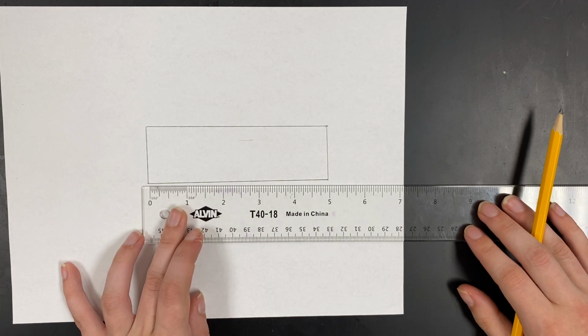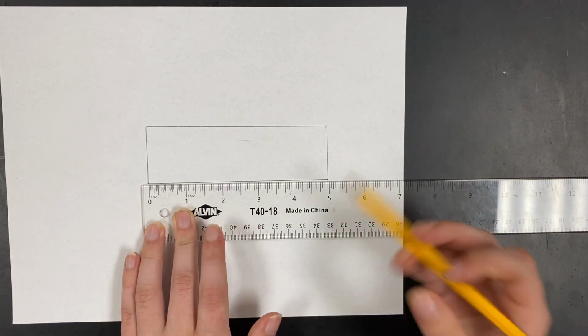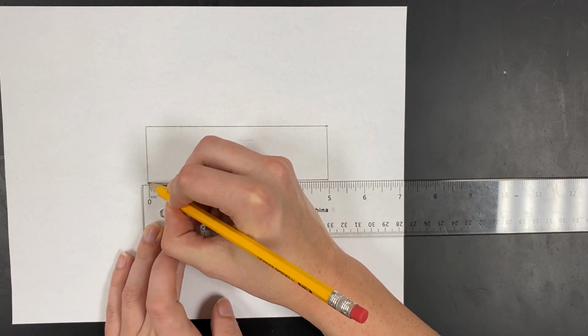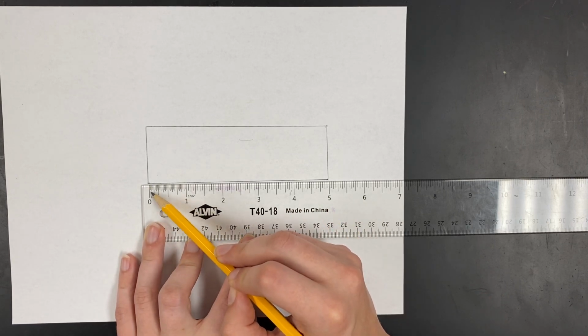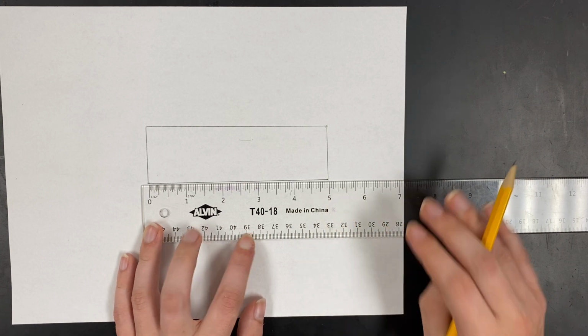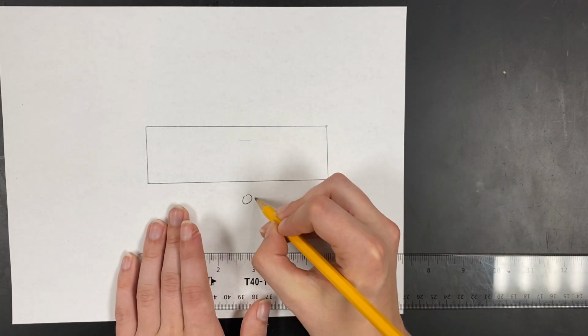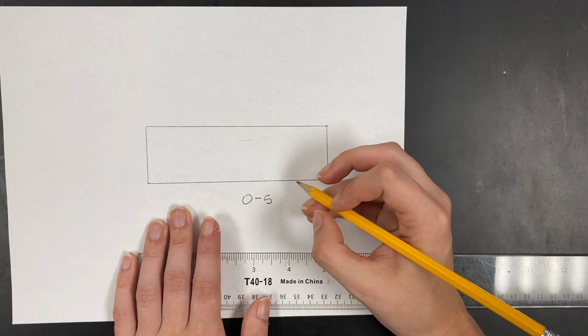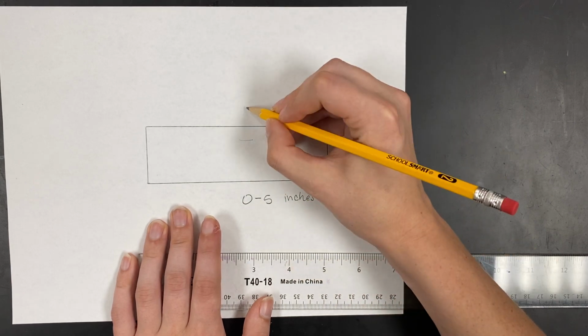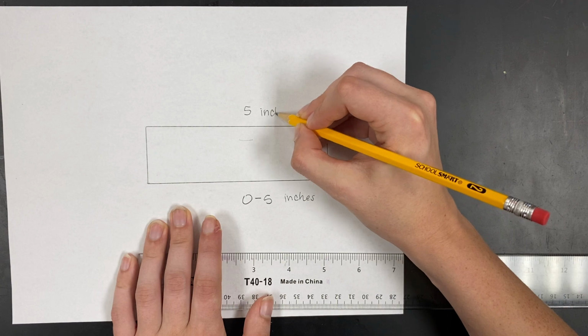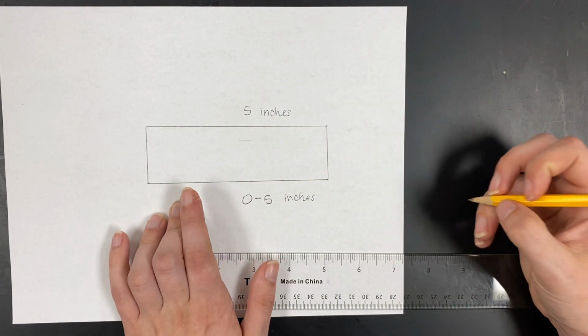So what we're gonna do next is you're gonna take your ruler and just push it up against the bottom of it. So you're gonna put your 0 right here and your 5 right here, if you can see that. So my 0 tick is right here and my 5 tick is right here. And I'm just gonna write the measurements on here, for you, if you're a little behind and you're wanting to follow along.